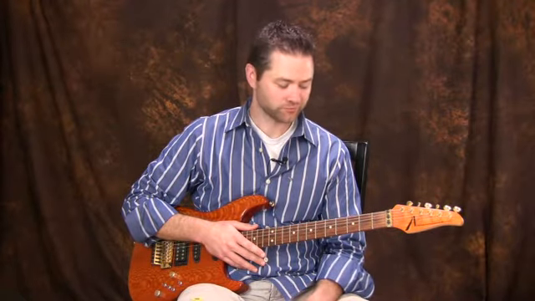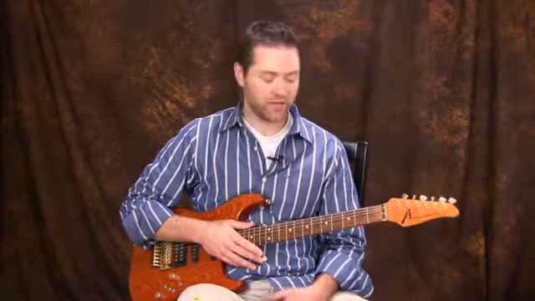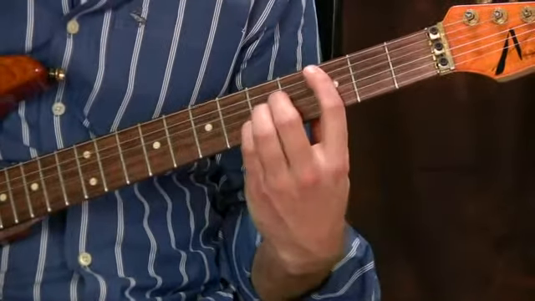It's the same chord. So if you see a capital letter followed by nothing, then that just means that it's a major chord.